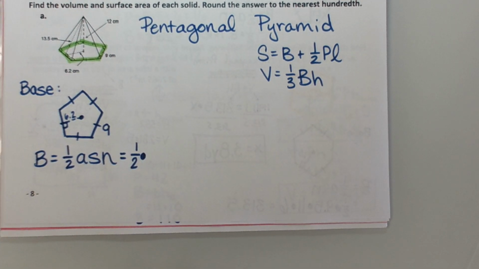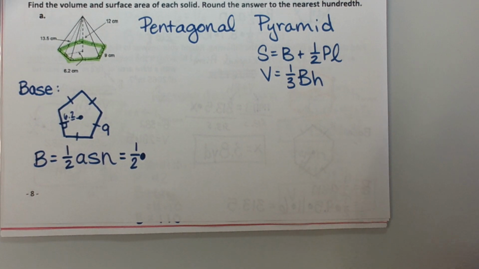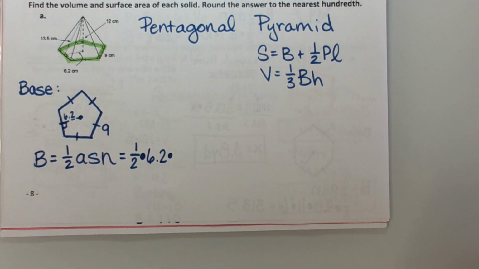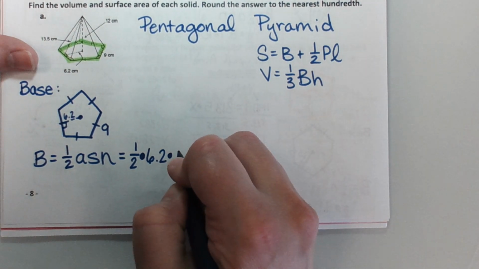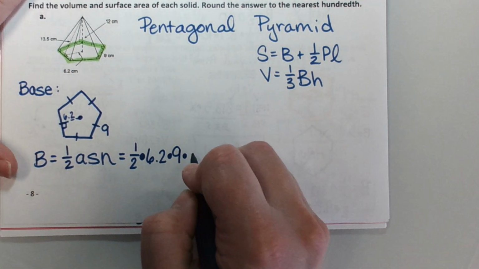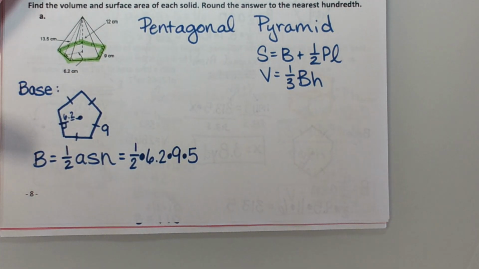One half times, what's A? 6.2 is our apothem. What's S? 9. Side length is 9. What's N? 5, because it's a 5-sided polygon.